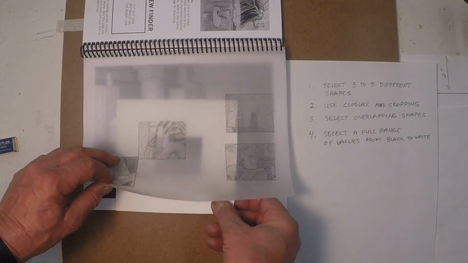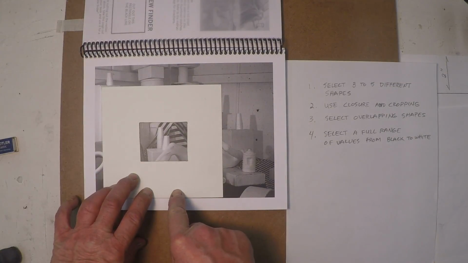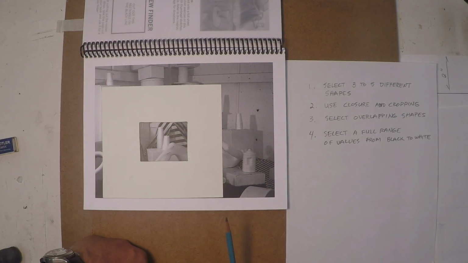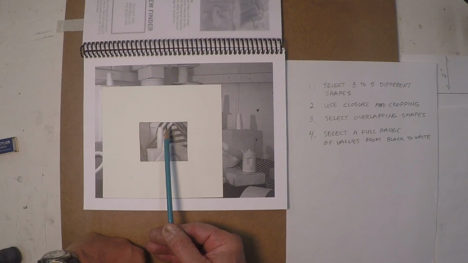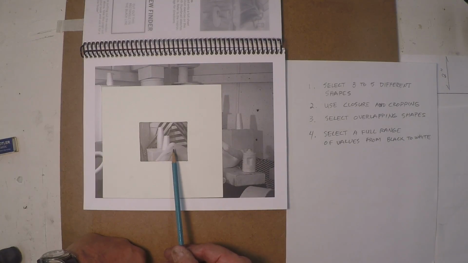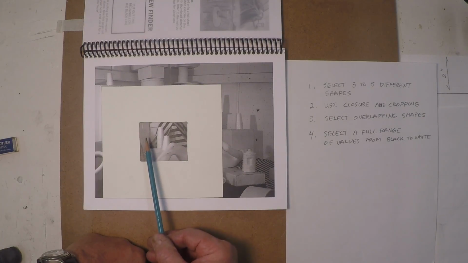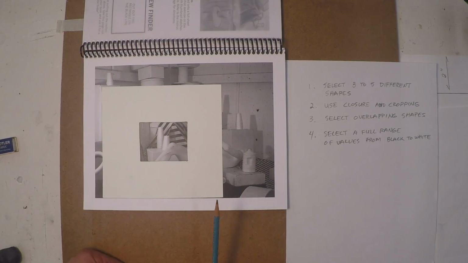Okay, last one that I picked in here. So we have quite a few shapes in here. We have quite a bit of closure and cropping because we have different types of background shapes. We have stripes and we have boxes. We have a lot of overlapping. We have a mannequin's leg in front of a box, in front of 2 sets of cups, which are in front of some fabric. And it does have a full range of values. It has whites and blacks. So this is a better composition.